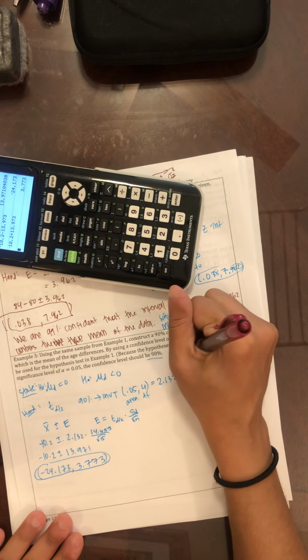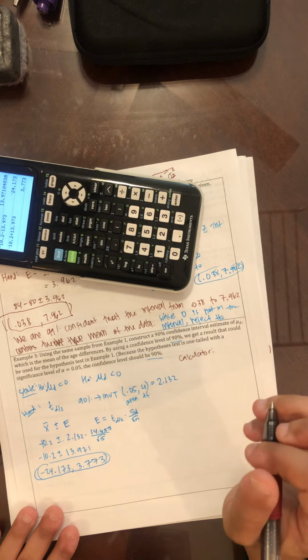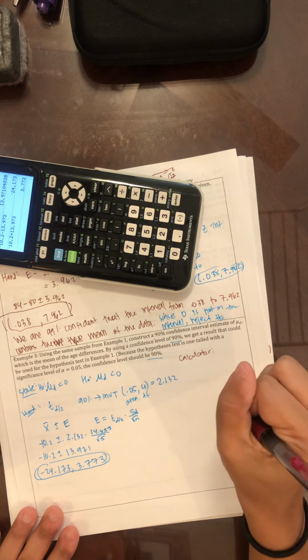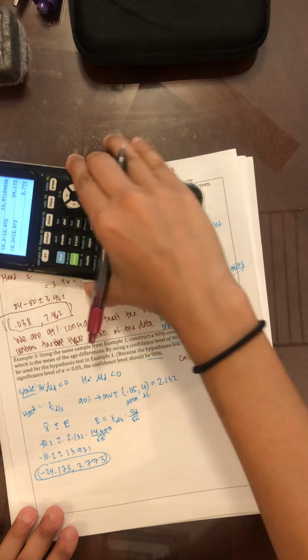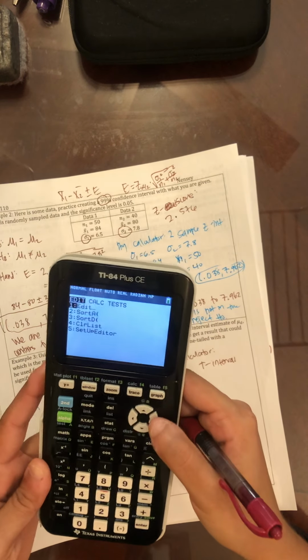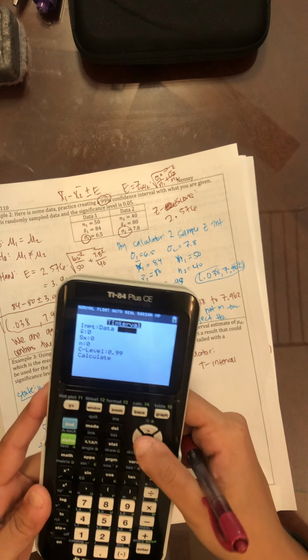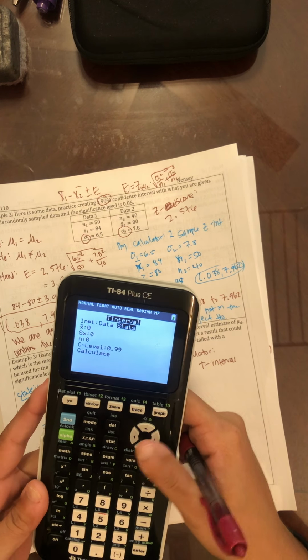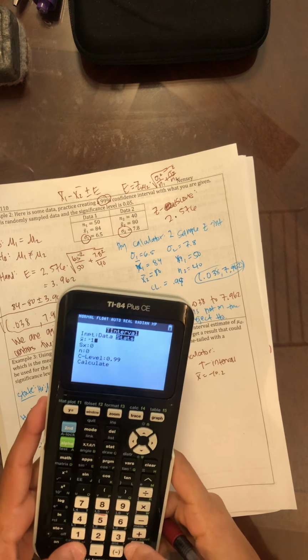By calculator, we're going to use a T interval. I'm going to go ahead and find stat, tests, and look for T interval. This time, again, we're looking at stats. So what was our mean? Our mean was negative 10.2.